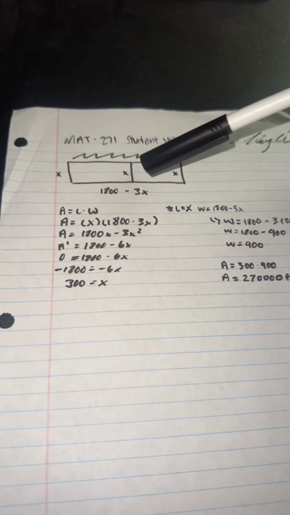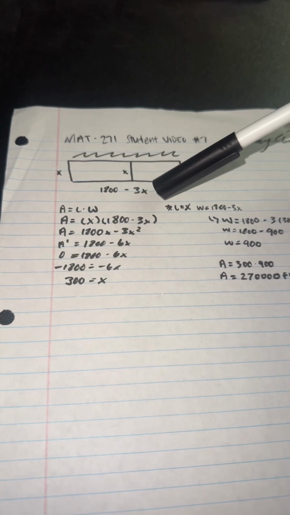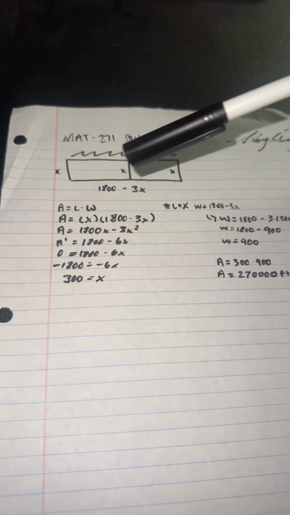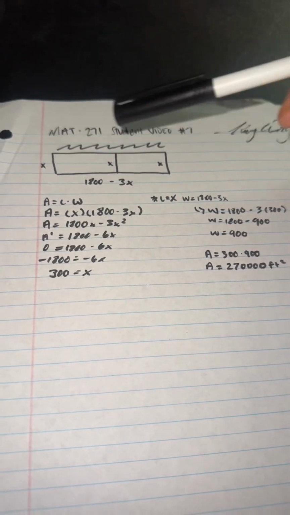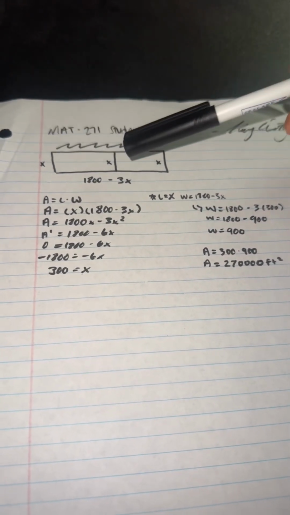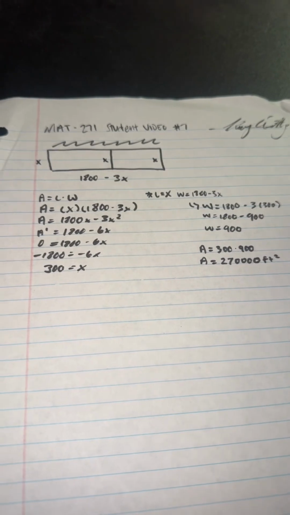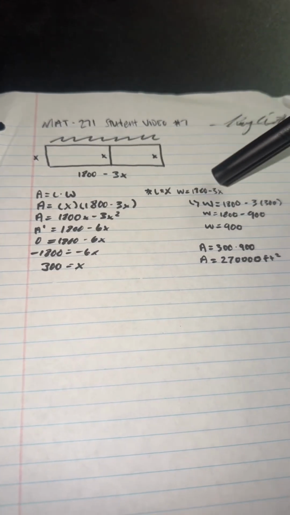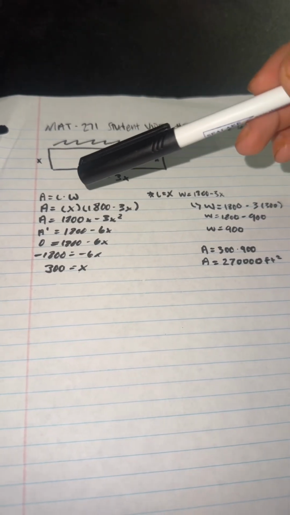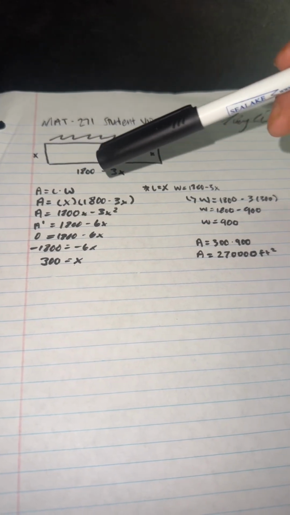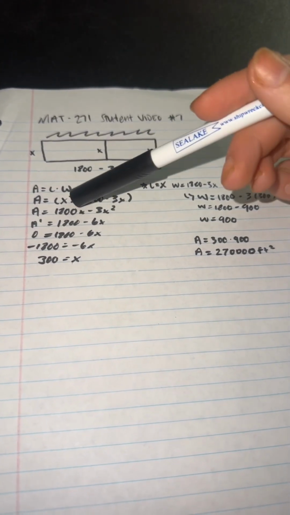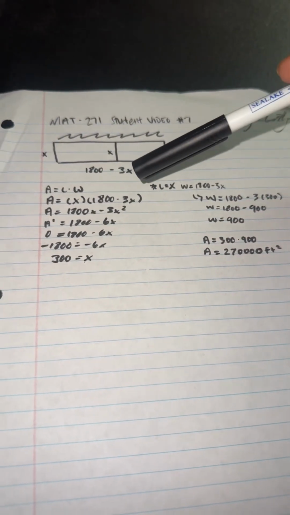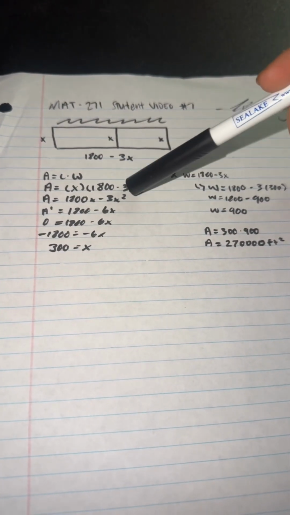And then in order to find your width, you would just take your overall amount of fencing available, which is 1,800 feet, and subtract 3x, since we've got three of these different lines of fencing that we know we're going to need. So I just substituted both of those values into the area formula, which gives you x times 1,800 minus 3x. Distribute the x, 1,800x minus 3x squared.